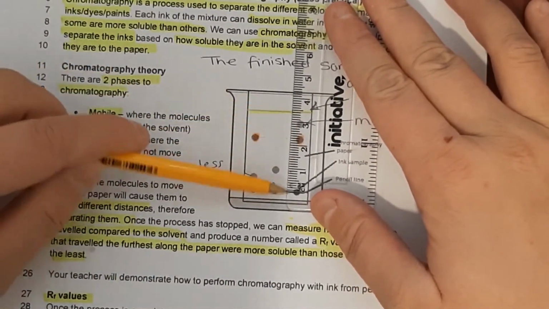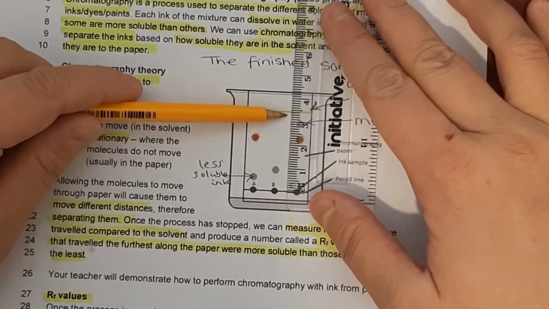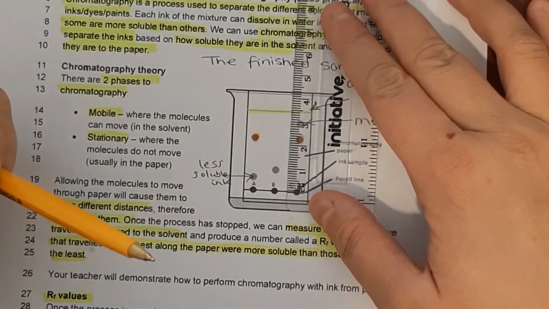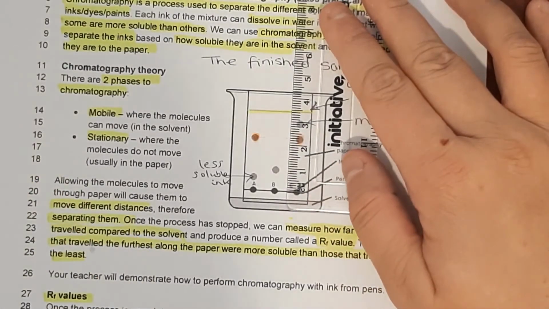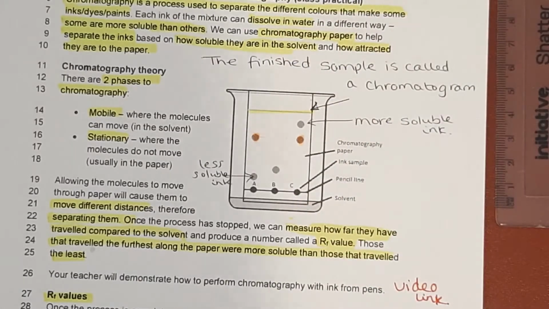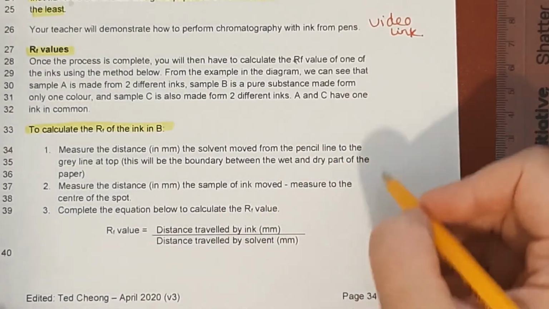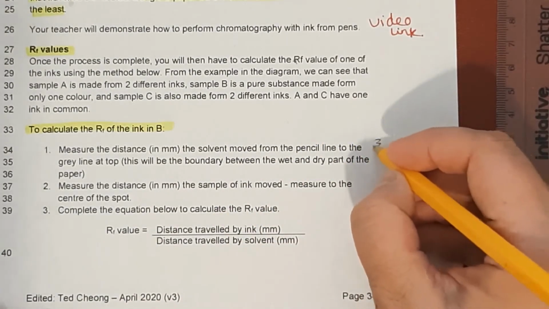And so for us, that distance on my paper is 3.9. So 39 millimetres, 3.9 centimetres, but we're doing it in millimetres, so it's 39 millimetres. Okay, so for this one, it would be 39 millimetres.